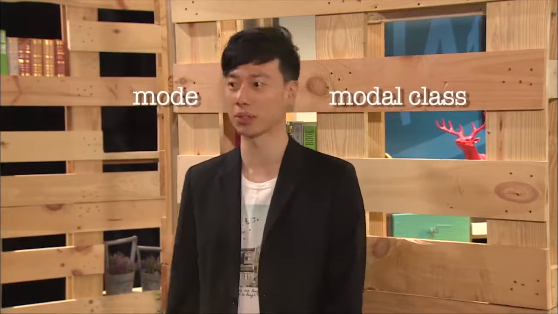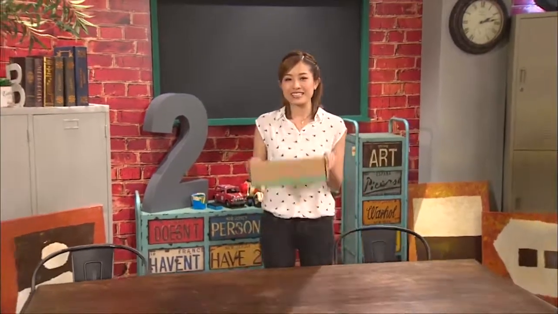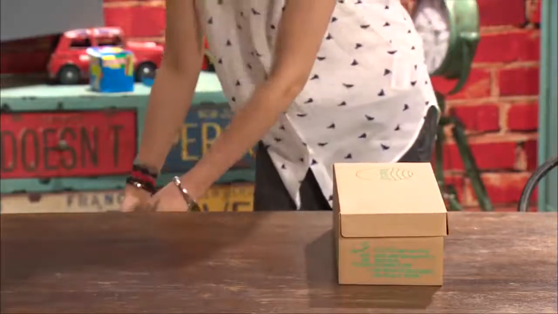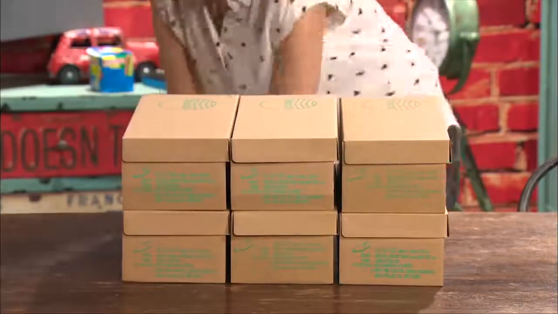In what situation is the mode or modal class the most appropriate average? The mode or modal class is used when we want to use one of the items in the dataset as a measure of central tendency. For example, in the sales of shoes of different sizes in a shop, only the mode which reflects the size of the highest demand is useful for reference.